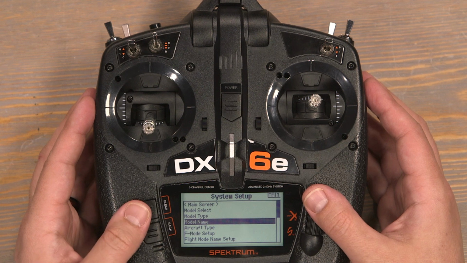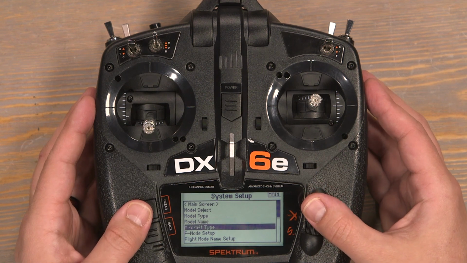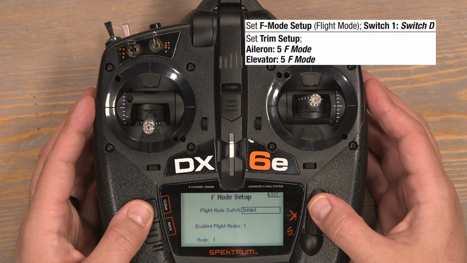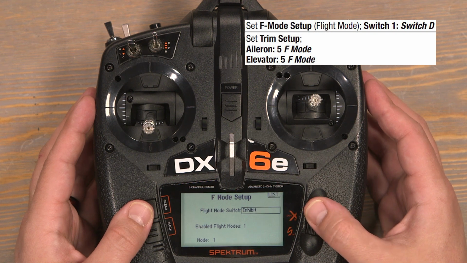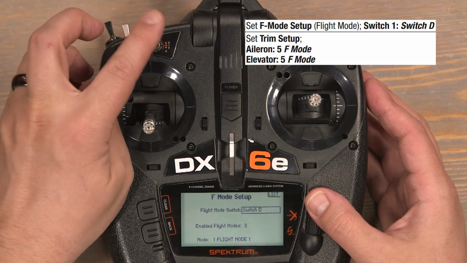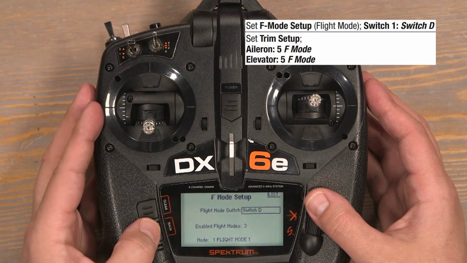And now I'll scroll down to F-mode setup and click. Scroll down to where it says Flight Mode Switch Inhibit and click, and scroll to the right, select the D switch. Now that we have our flight mode switch set on the D switch, push the back button.